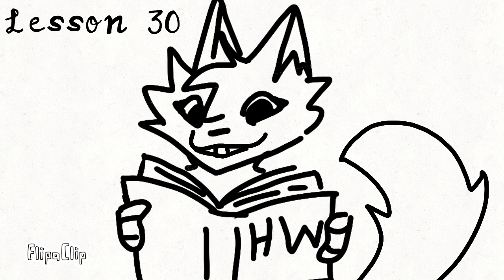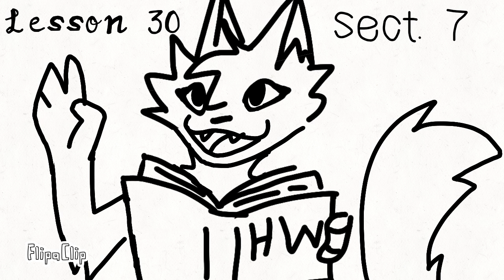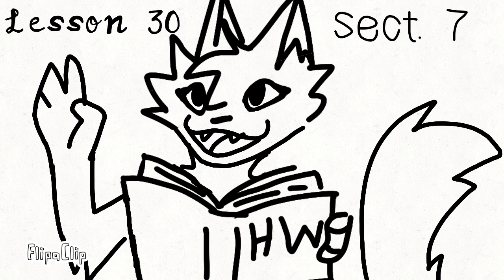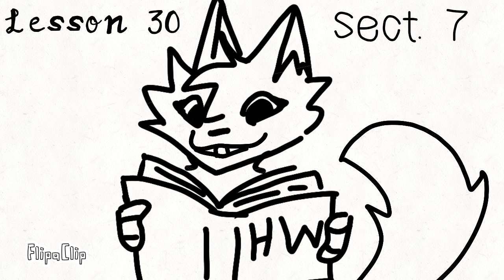TCI Lesson 30, Section 7. Alexander's empire crumbles. By 324 BCE, Alexander's armies were in northern India. After 10 years of fighting, the exhausted soldiers refused to continue. Reluctantly, Alexander returned to Babylon in Persia. In 323 BCE, he died at the age of 33. The time between his death and the start of the Roman Empire is called the Hellenistic period.